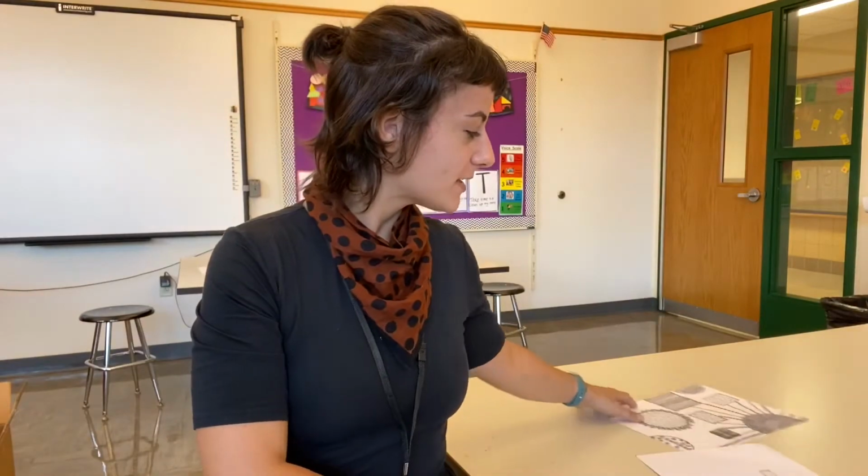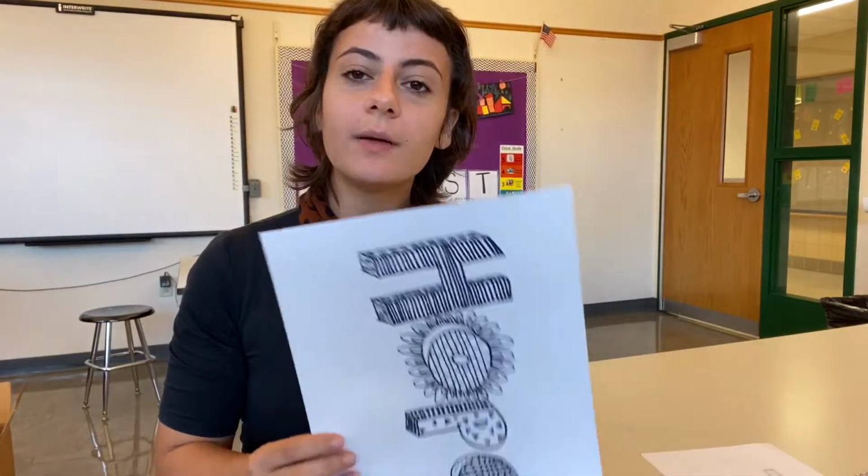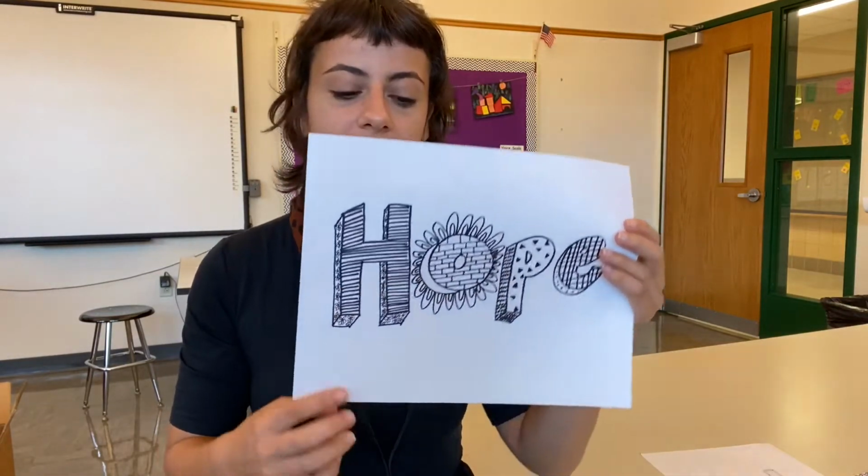We also practiced making different patterns on our papers. Today we are going to think about a word we want to use to inspire a work of art. I want you to think about a word that you're feeling to draw in block letters and turn into a word design, just like the artist we've been looking at, Ben Eine.